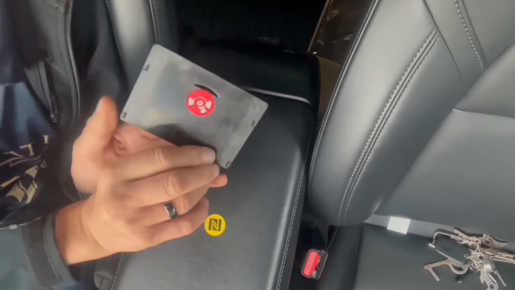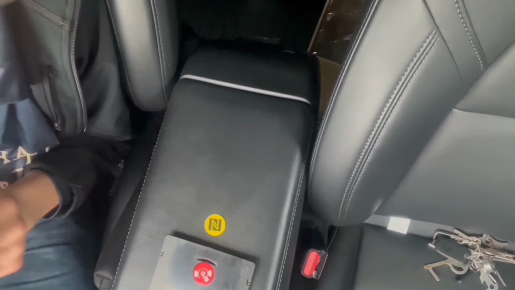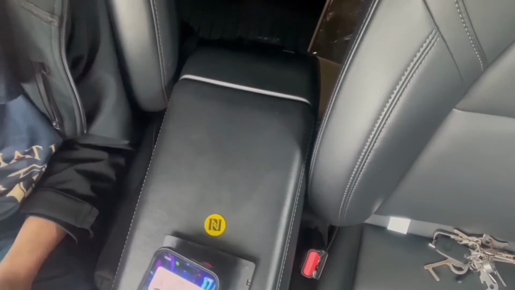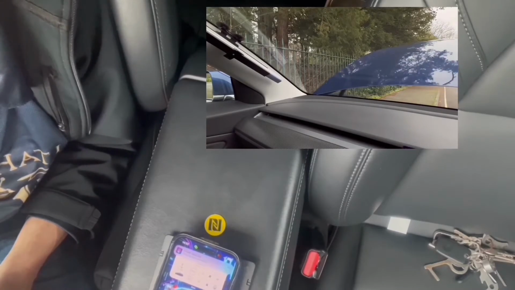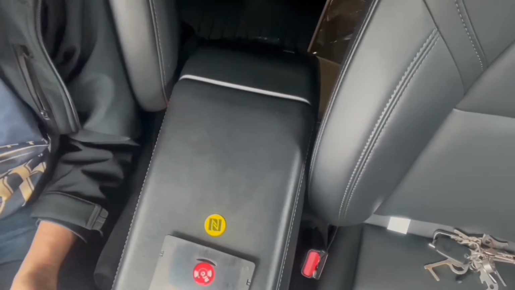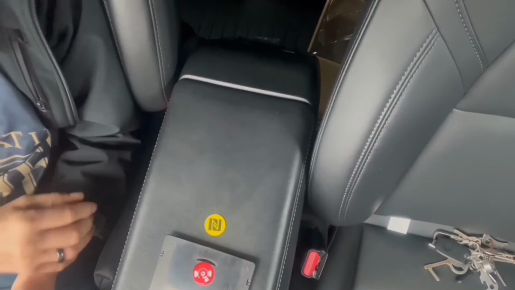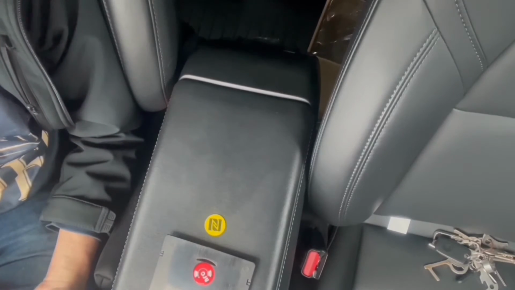Now I've put one on the back of this, and what this will do is if I go into it and put my phone there, touch my phone there, and it'll open up the front. Now for purposes, I'm going to show you how to set it up.